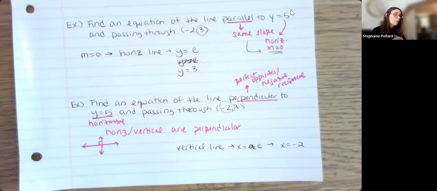And like I said, there are more complicated parallel and perpendicular examples. So this just focuses on when you're working strictly with vertical and horizontal lines. That's how those would work.